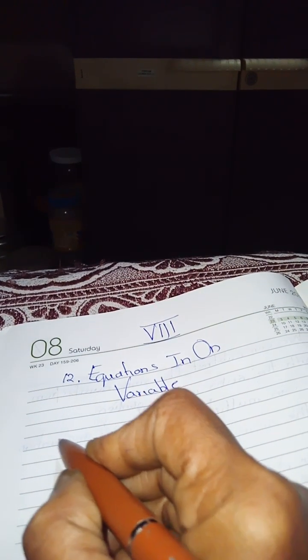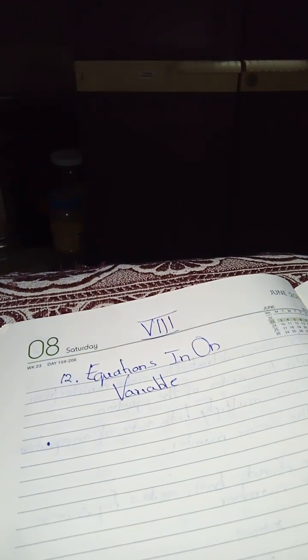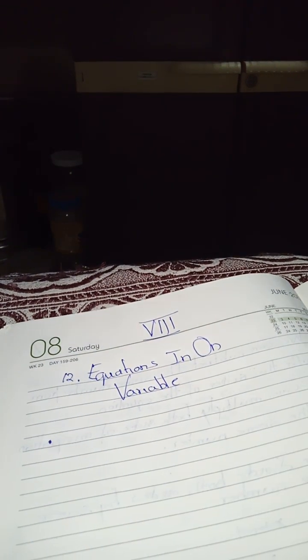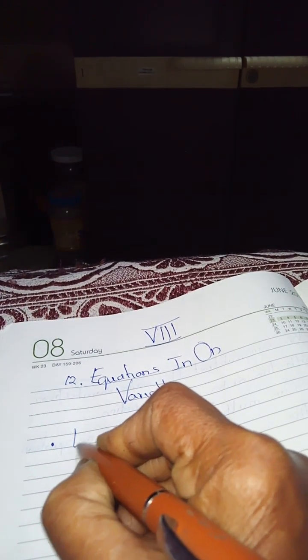using some properties, we can obtain a new equation and solve the given equation. Now, some properties are there. You have to concern about this property. Okay. We can add the same number. See here.